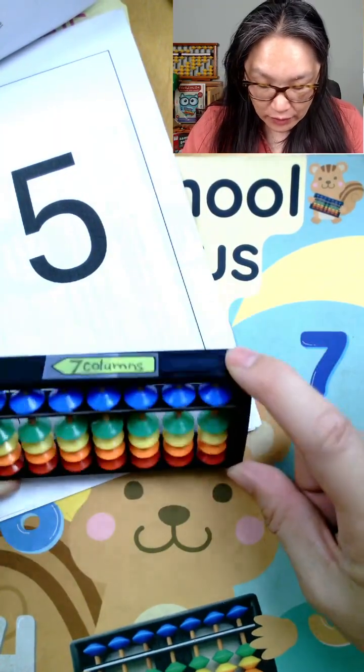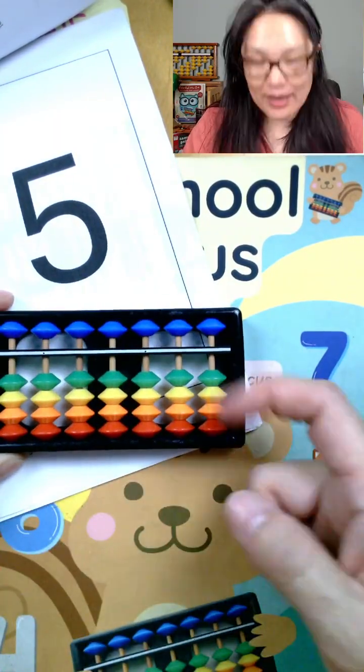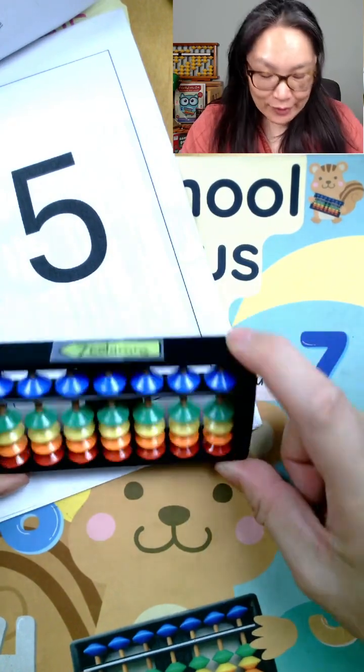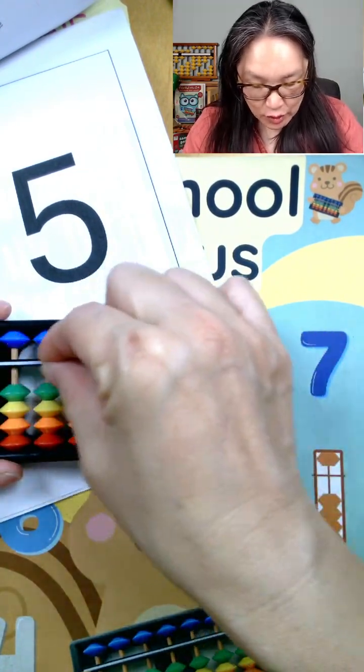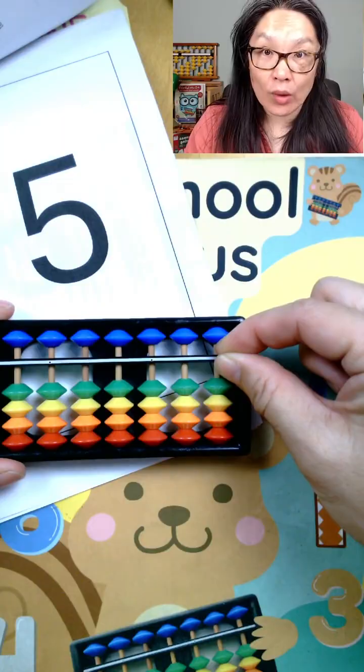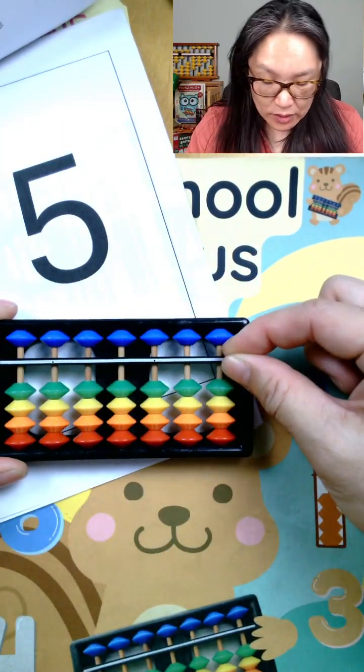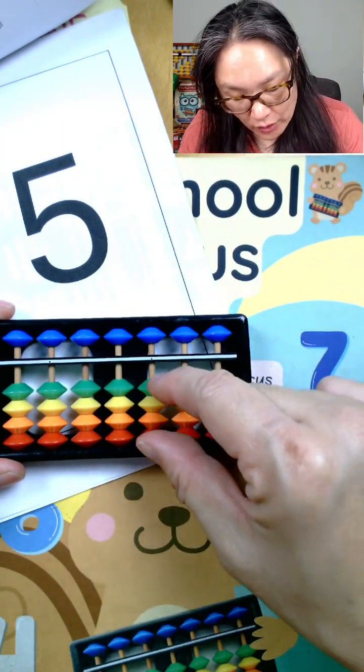So all of these beads, if they're touching this horizontal bar, this is counted, and these are called 5. So I'm going to reset my abacus. And so notice none of the beads are touching the horizontal bar. Because the beads are not touching the horizontal bar, I know that this is 0.